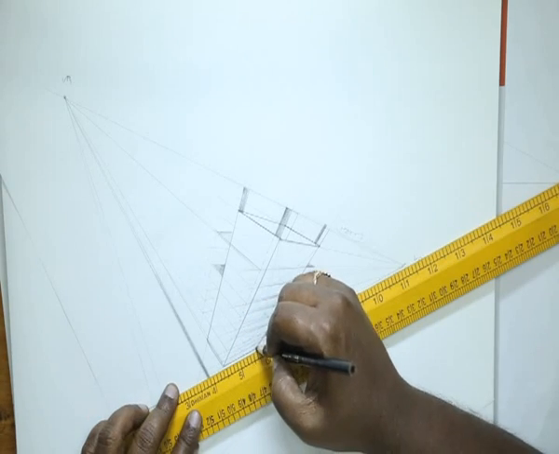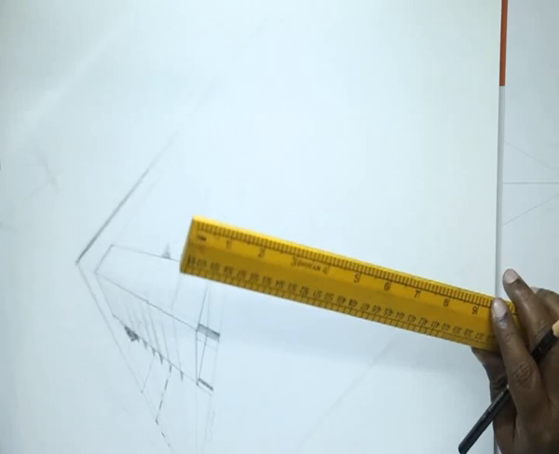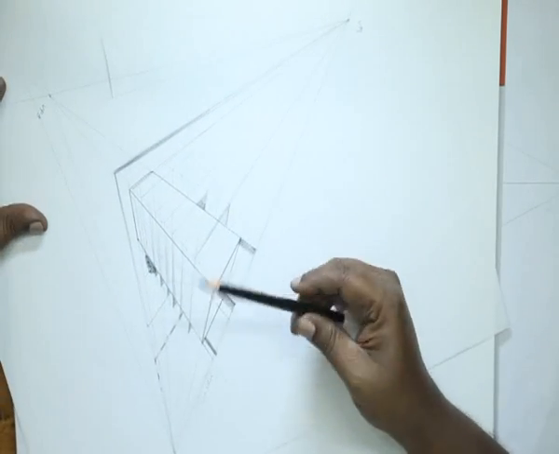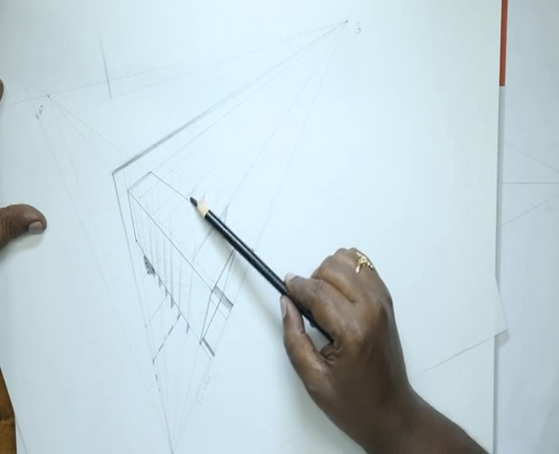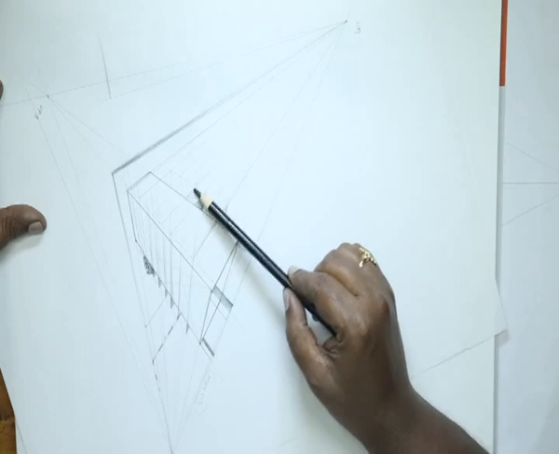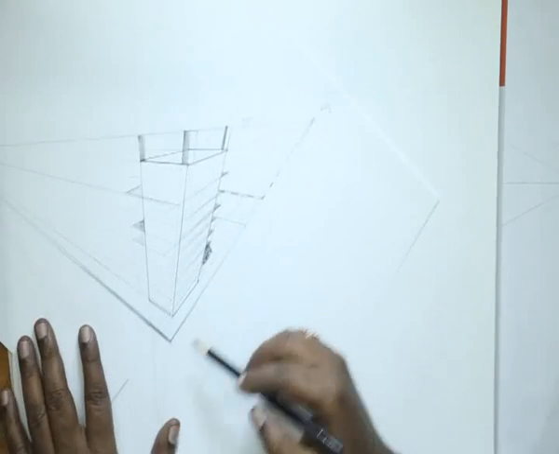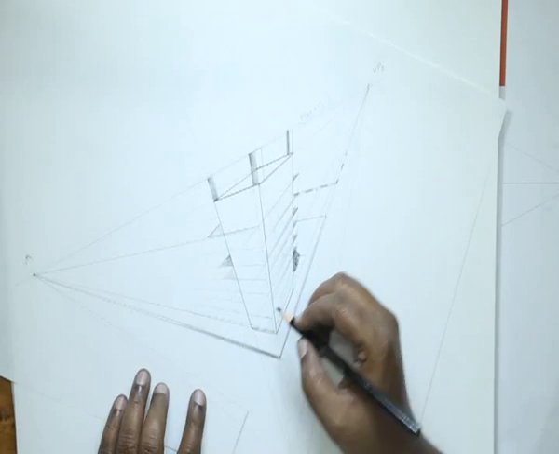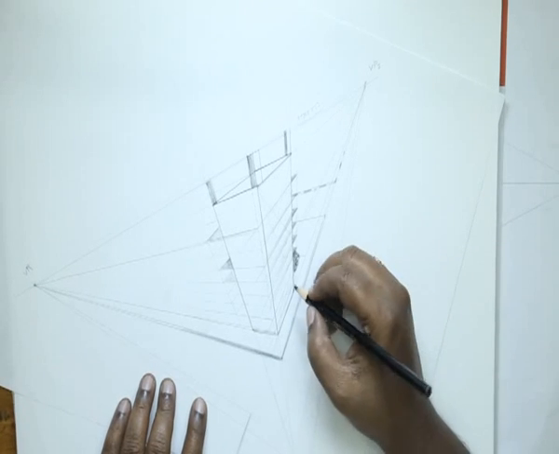I will also show you tomorrow how I am going to detail it. If I am detailing in front of you, it will be really boring for you guys, but of course it's very, very interesting to draw buildings and streets, and you can even place a car here or a truck here. What will be the height of the human? Maybe this. You have to imagine all that.